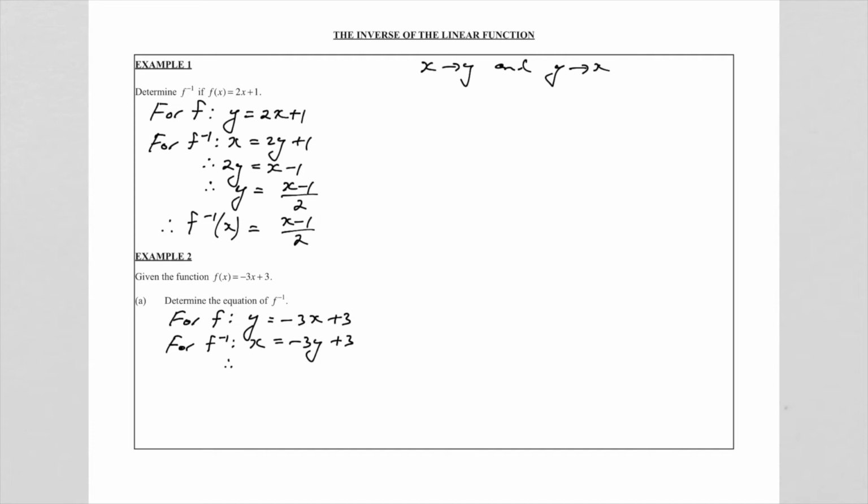So we're going to say 3y is equal to minus x plus 3. And then we can find y equal to (minus x plus 3) over 3. And now just to write down our final answer, they ask us to find the inverse of f. So we say the inverse function of f is then (minus x plus 3) over 3. And you can see that is pretty straightforward.